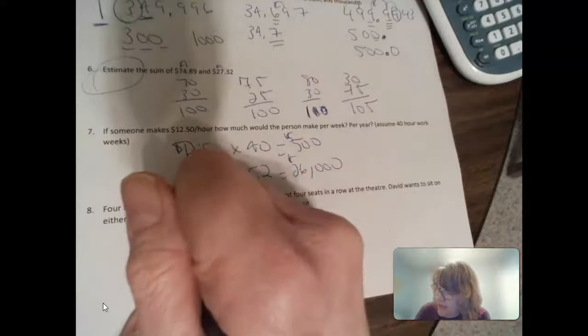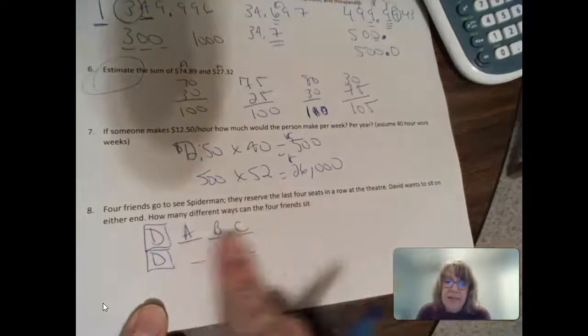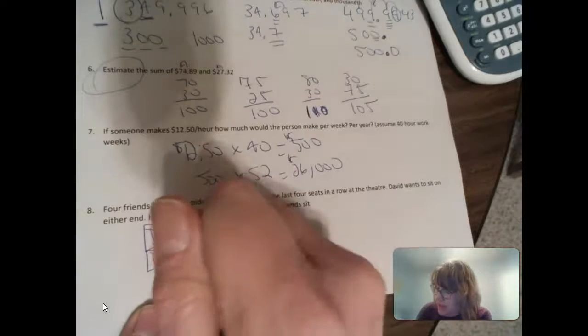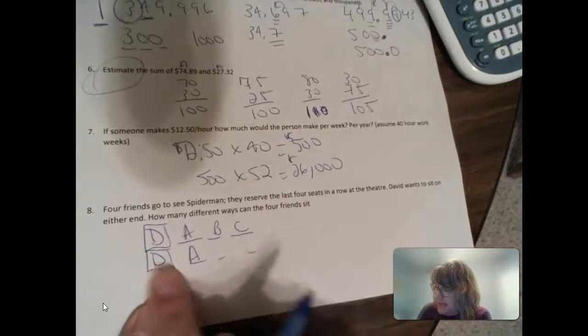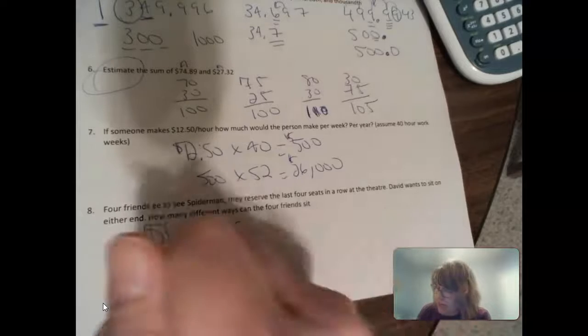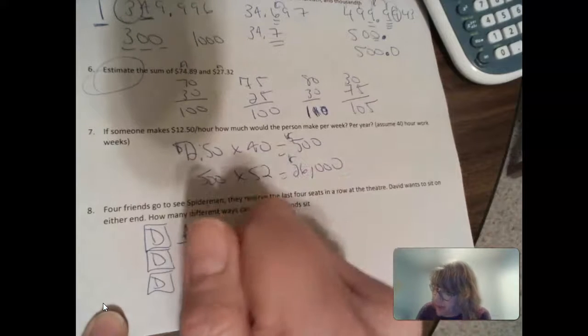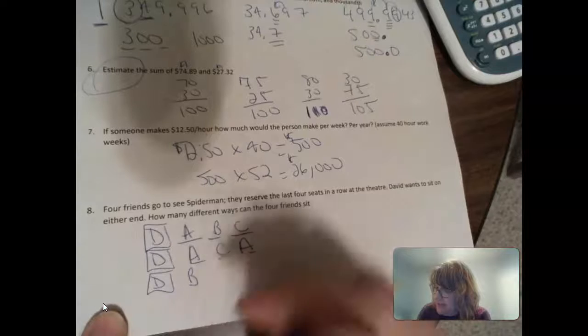So like, say this is David, so we'll call these people ABC. So ABC can sit this way, but if A sits here, say that's Anne, these 2 people can flip-flop, right? So then what if B stands for Bob, and Bob has to sit next to David.